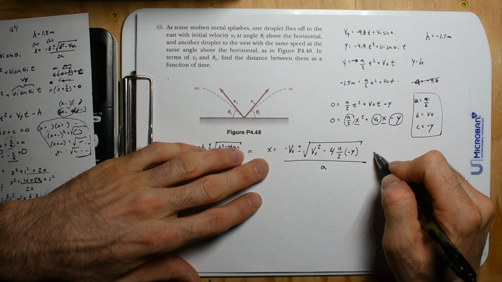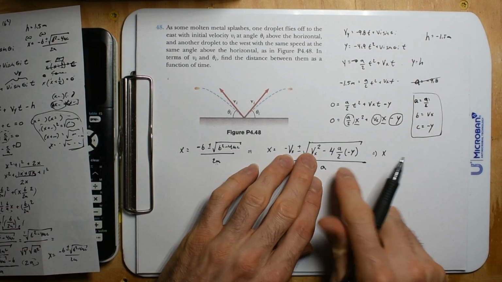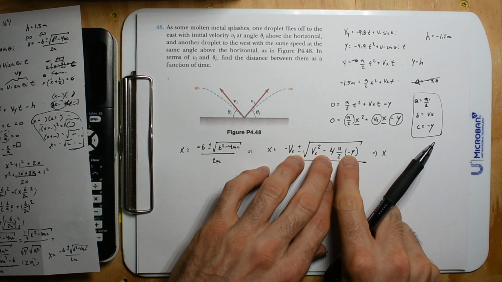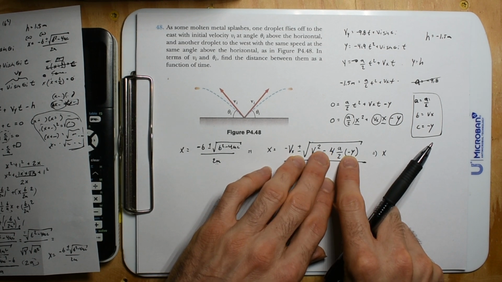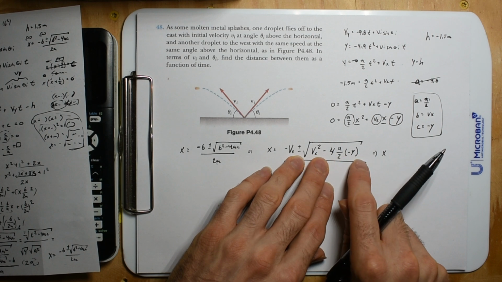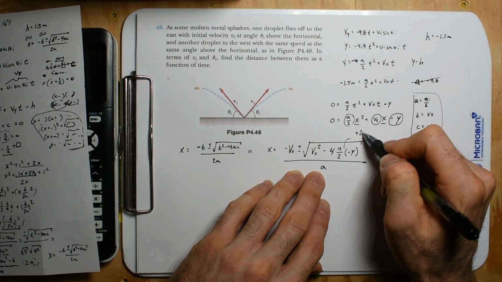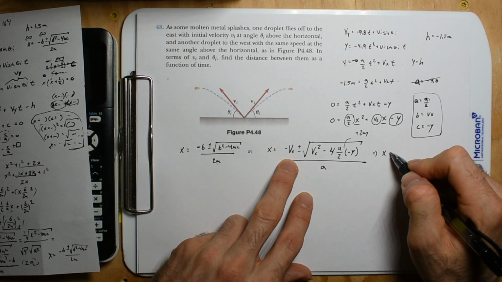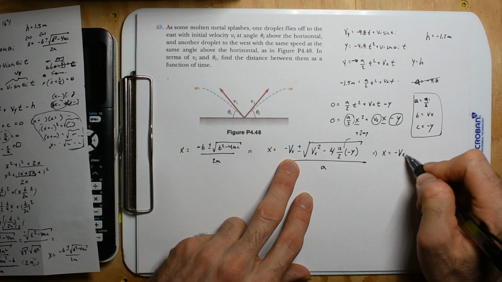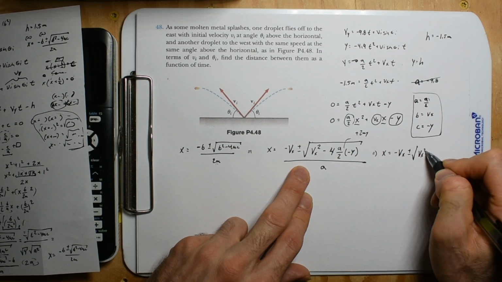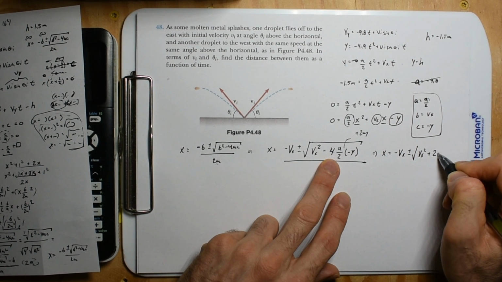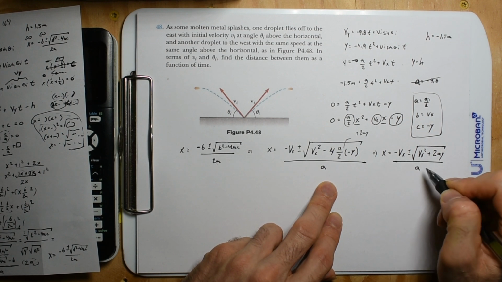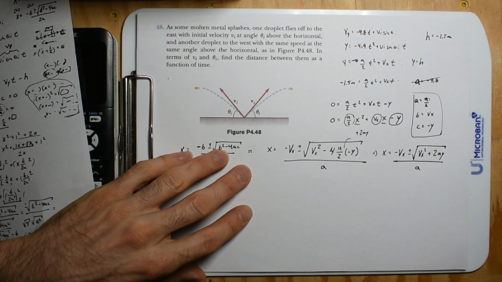So we can simplify this. The negatives go to a positive, so we have plus 2ay right here. So we're good to go. We have x is equal to negative vx plus or minus the square root of vx squared plus 2ay, divided by a. Nice.